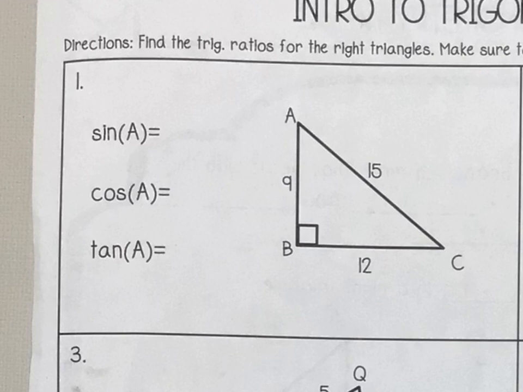So the first thing I need to do is look at what letter is inside my parentheses. So for number 1, what is my reference angle? A. Very good. I always start out by labeling my triangle. Before I do anything else, I'm going to label that triangle. Even though I've done a million of these problems throughout my lifetime, I still label my triangles so that there's no chance that I confuse myself.